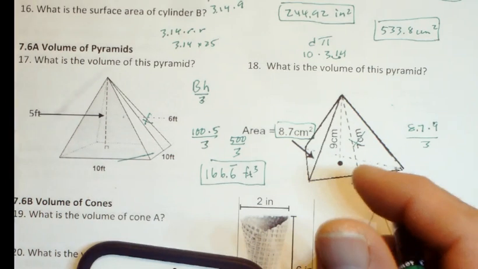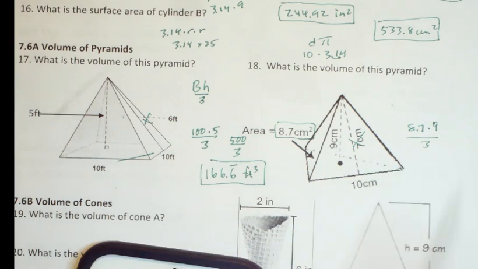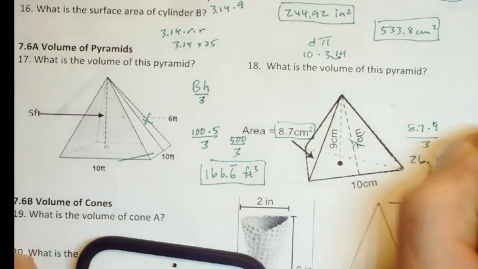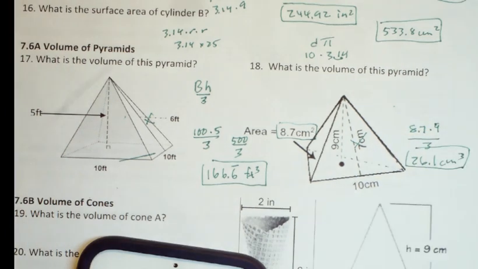Let me just double check that one more time. I'll run that. 8.7 times 9 equals, divide that whole mess by 3. 26.1, and that's going to be centimeters cubed for volume. There you go. All right.